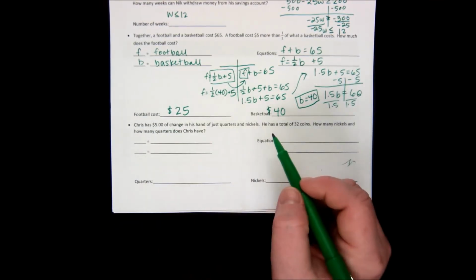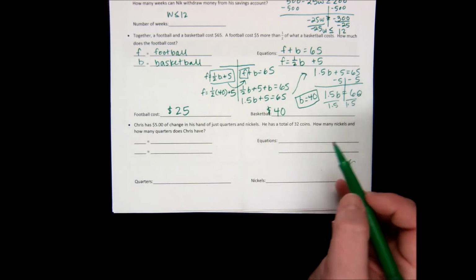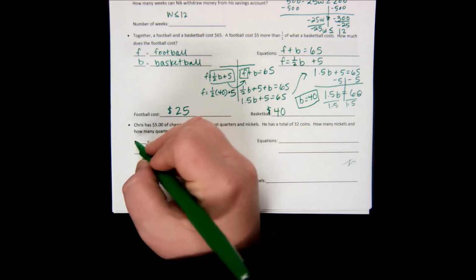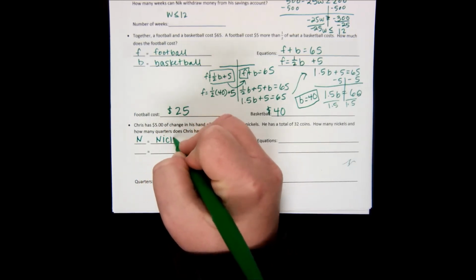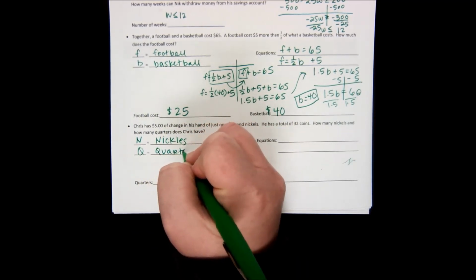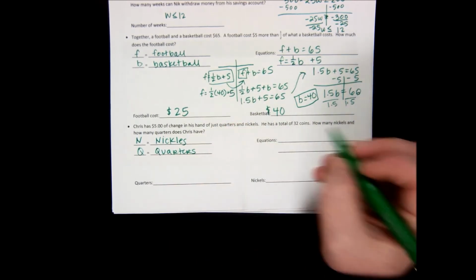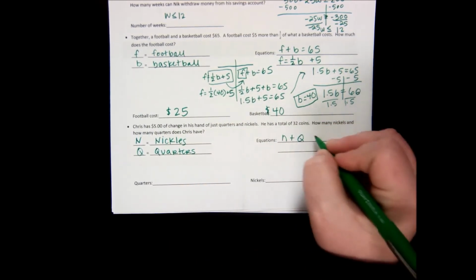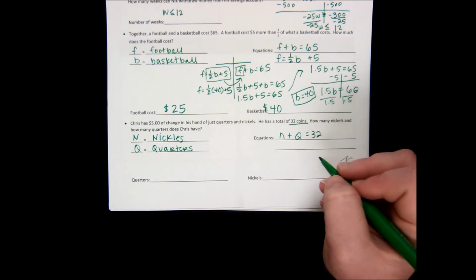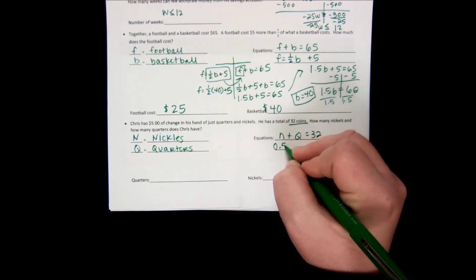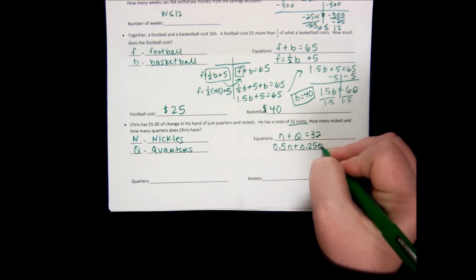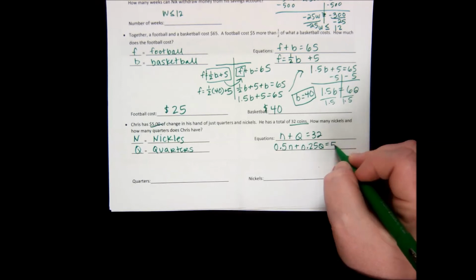Chris has $5 in change in his pocket of just quarters and nickels. He has a total of 32 coins. How many nickels and how many quarters does Chris have? So let's let N be our number of nickels. And let's let Q be our quarters. So let's write two equations. I know that the nickels plus the quarters has to equal 32 because that's the total number of coins he has. And I know that nickels are worth 5 cents and quarters are worth 25 cents. And if we add those together, it should be the $5 in his pocket.